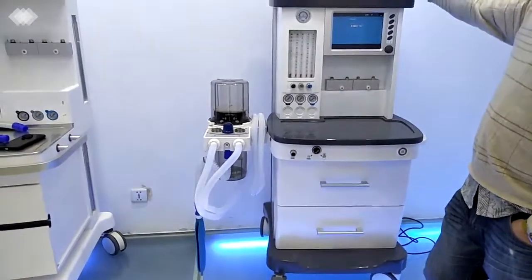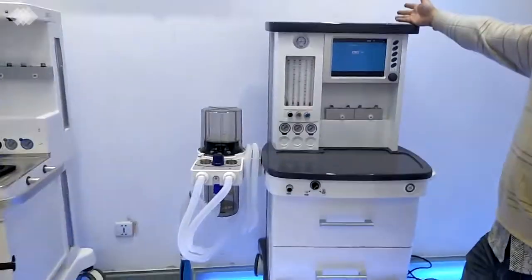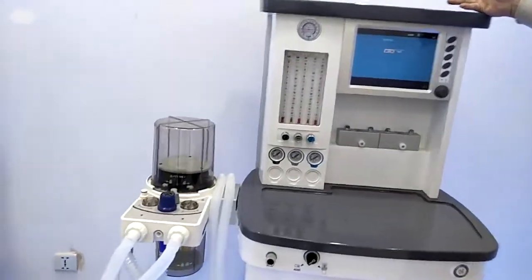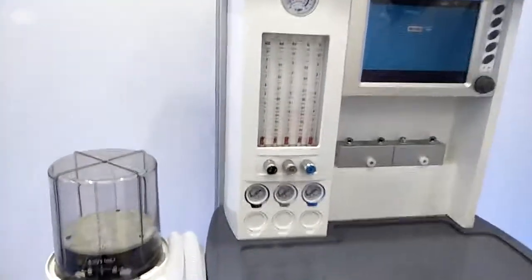And we also have a separate design for the electric circuit and the gas circuit inside the machine, to ensure the machine can be used for at least 8 years.